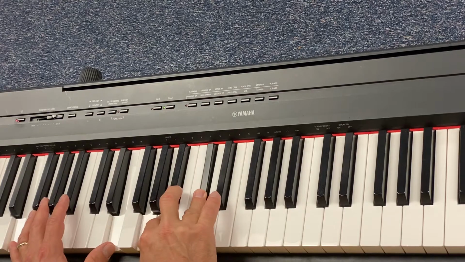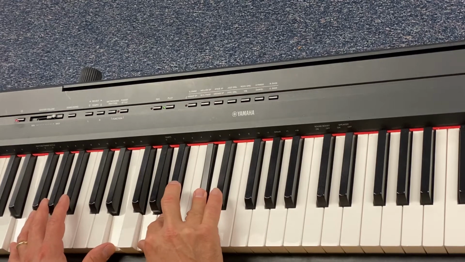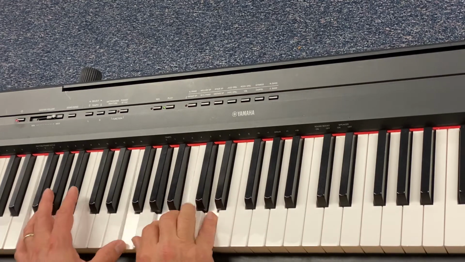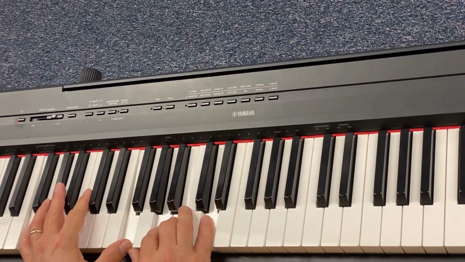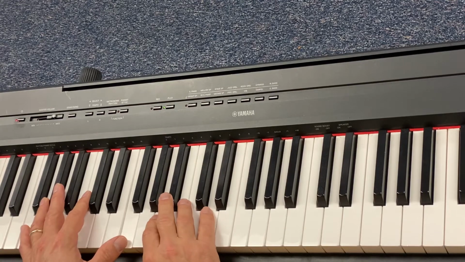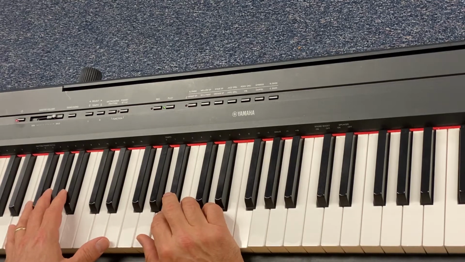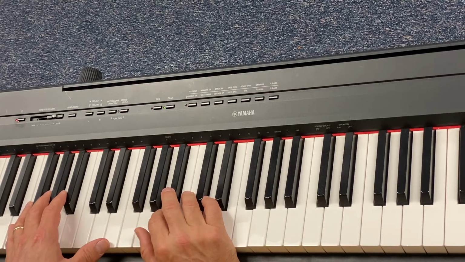I'm ready for something else. Hey, let's move the bass note up a half step. I went to F Lydian. I'm not sure if I liked it that much. I'm going to go back and here's my E Dorian.